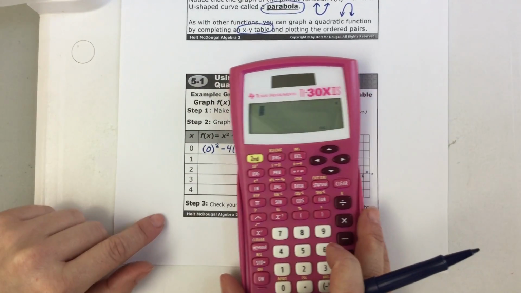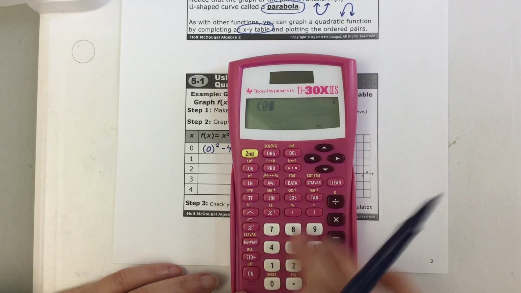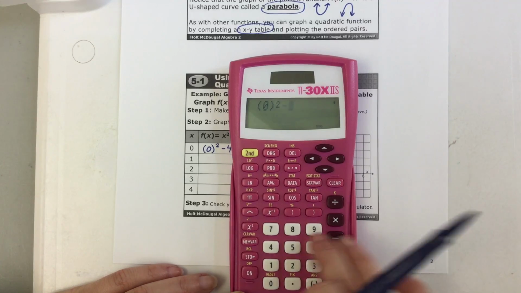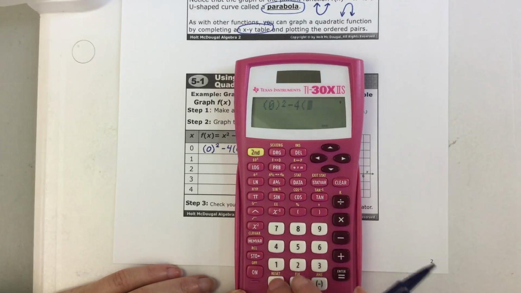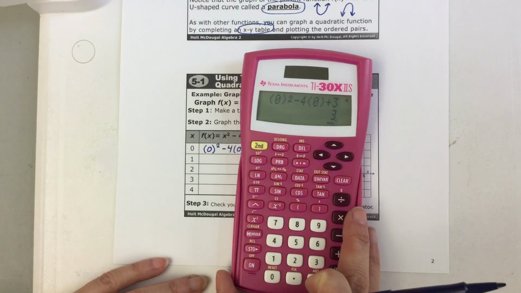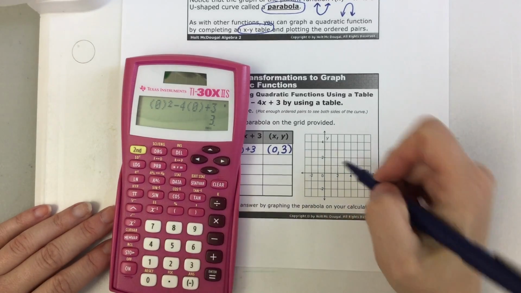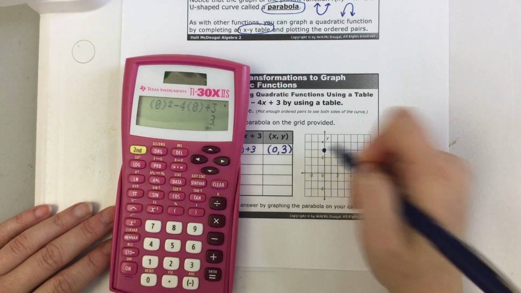Yes, I know this one we could do in our head, but I want to show you something really cool with these calculators. If I open a parenthesis, put in a 0 squared, minus 4, open a parenthesis, put in a 0, plus 3, that's what I just entered in the table. When you hit enter, that is your y value. So I have a point at 0, up 3.